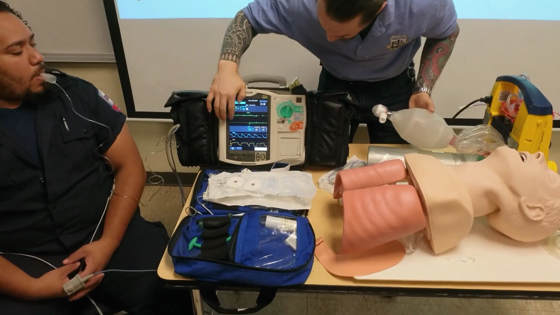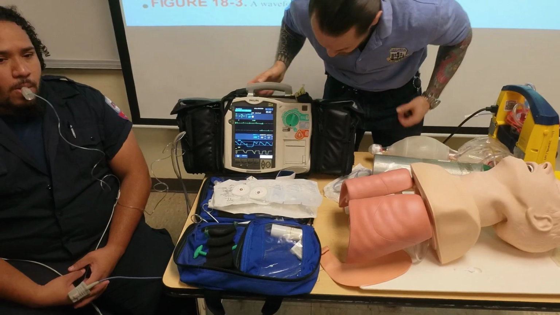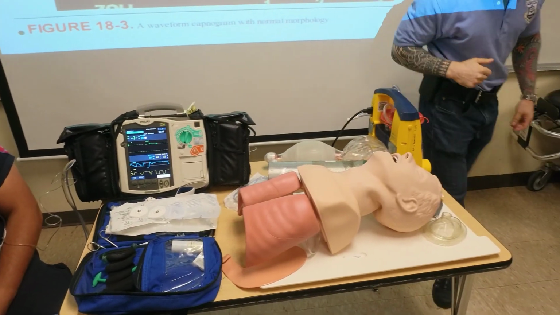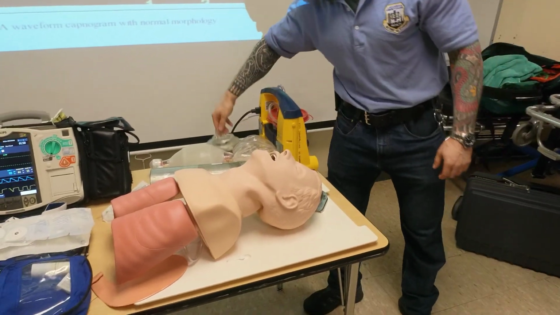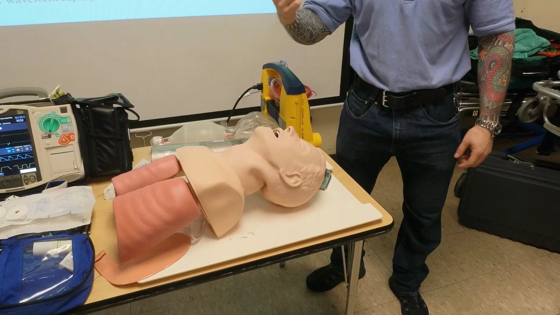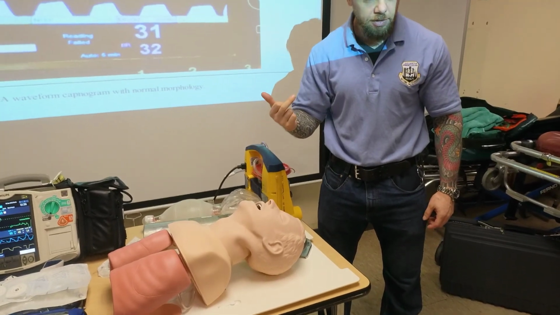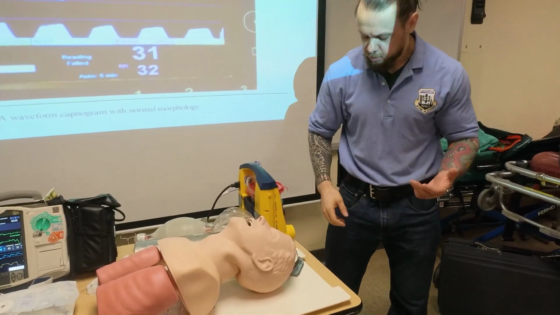So we want the EKG, the pulse ox, and the end-tidal CO2. I usually turn on my audible alarms. I'm not going to do it now because I want you guys to hear. The next thing we're going to do is check the patient and determine the indications. Failure to maintain or protect, failure to oxygenate or ventilate, and expect clinical course to decline. You don't need all three.